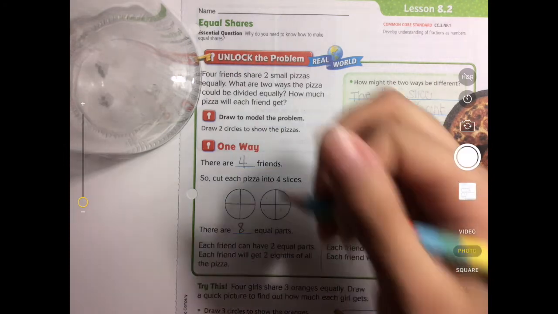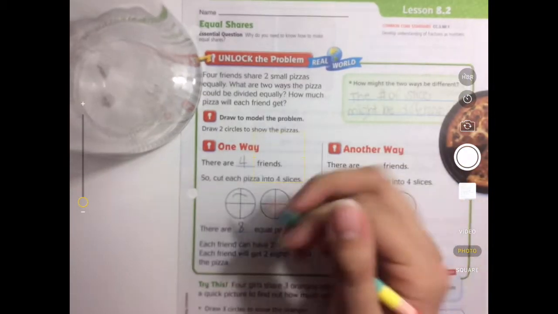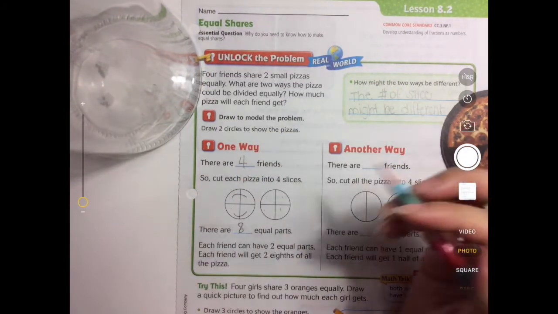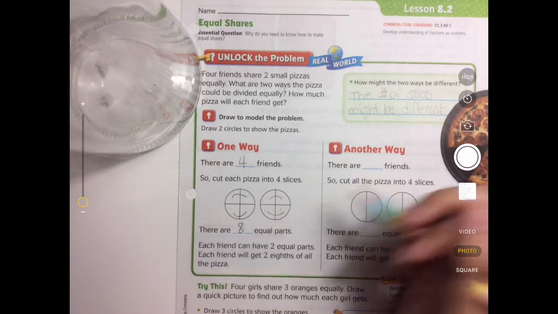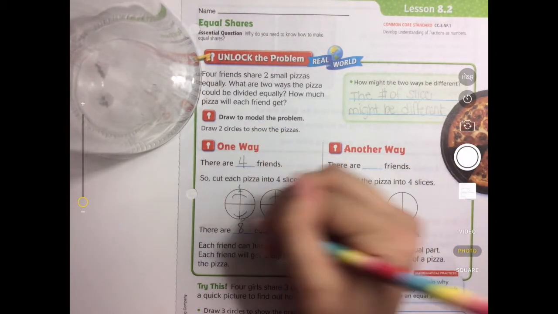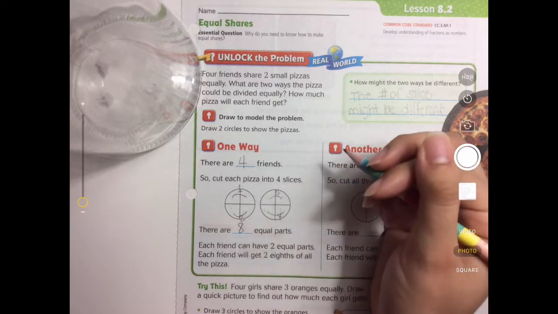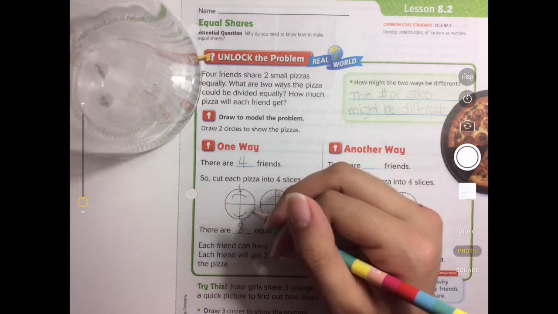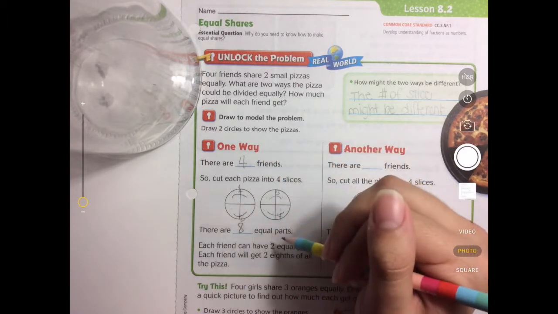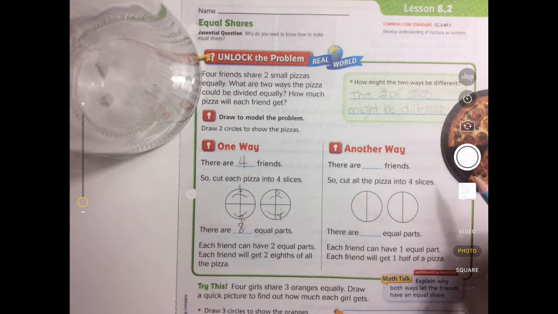So one friend is going to get this, another friend is going to get this, another friend's going to get this, and another friend's going to get that. So that's one friend, two friends, three friends, four friends. So out of 8 slices, each friend will get 2. So 2 out of 8. So let's look at it another way.